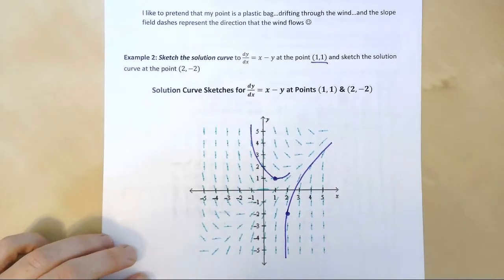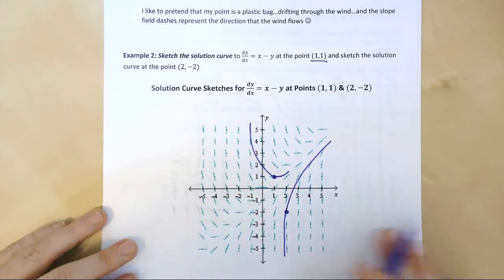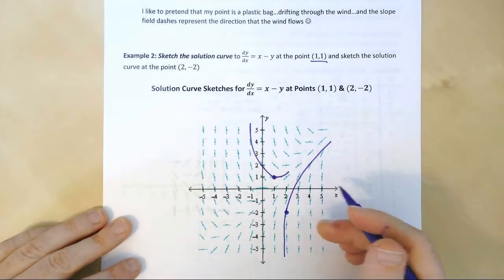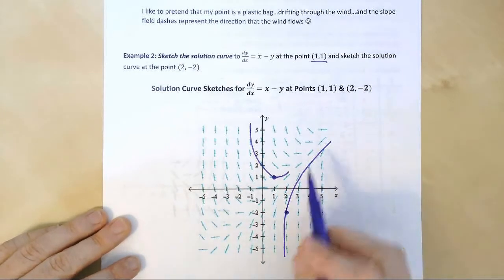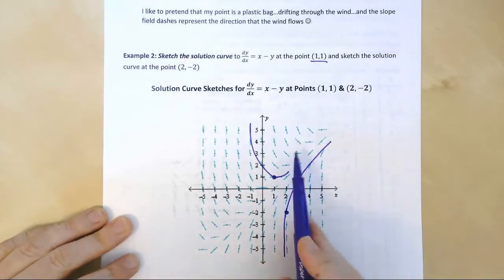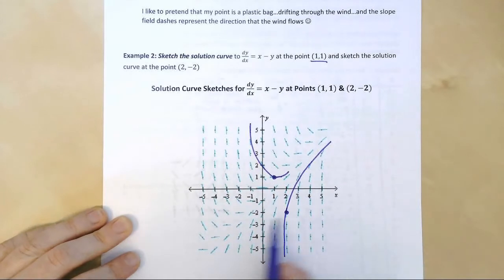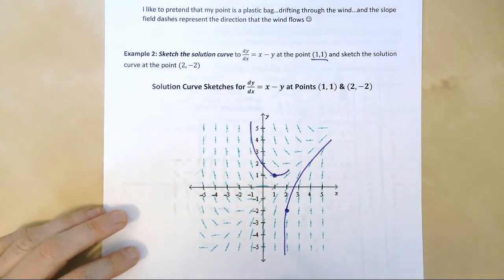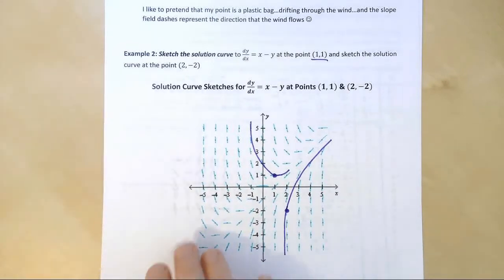The AP exam will sometimes give you the whole slope field. Sometimes they'll ask you to sketch the slope field and sketch the solution curve. No matter what, they're never going to ask you to sketch this many points. So let's go to an example now that has the number of points that an AP exam would ask about.